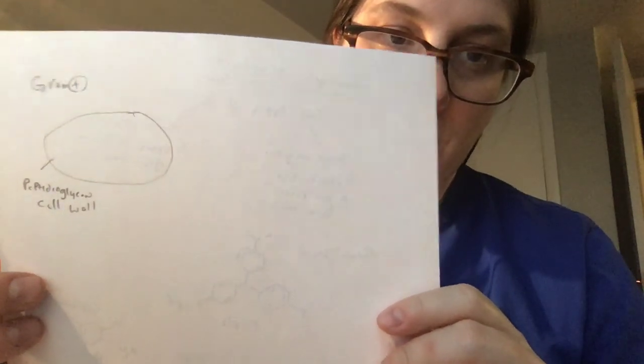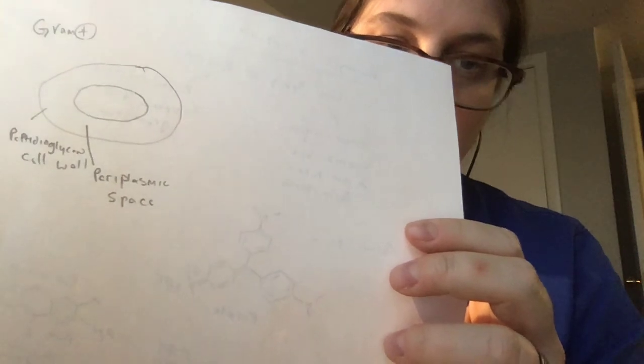So for gram-positive bacteria, what you're going to have basically is a thick cell wall made of what's known as peptidoglycan. So it's basically peptides and sugars together. So we're going to have a peptidoglycan cell wall that's thick. So this is what's on the outside. It's this thick peptidoglycan cell wall. Then what's going to happen is we're going to have a space. So we're going to have this as a periplasmic space. We're going to have a space here. And then we're going to have the plasma membrane.